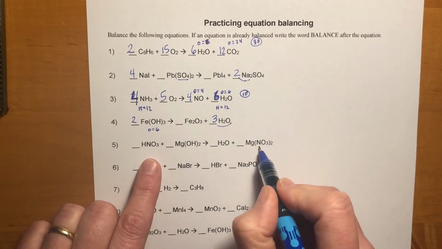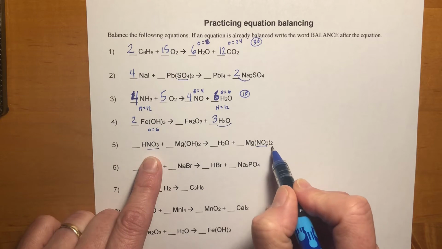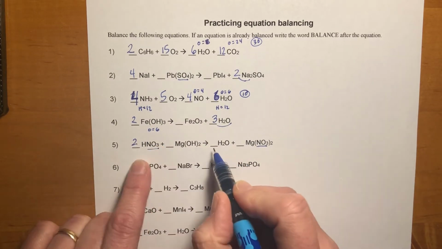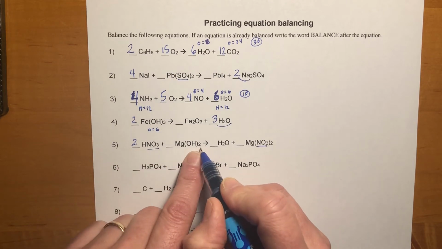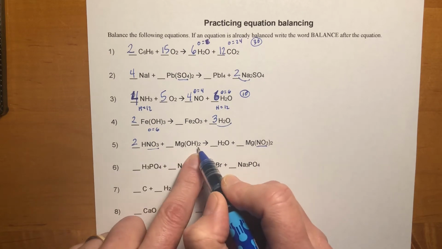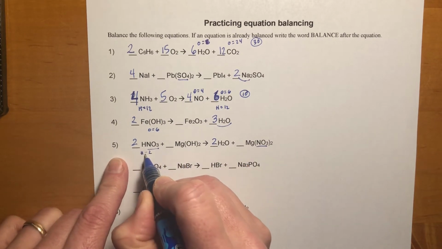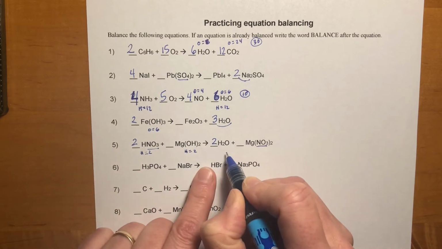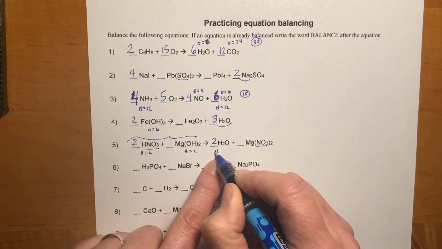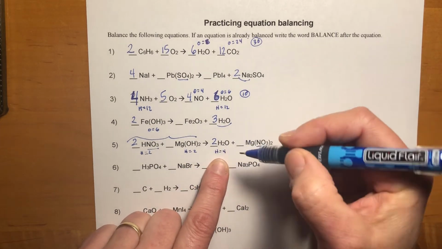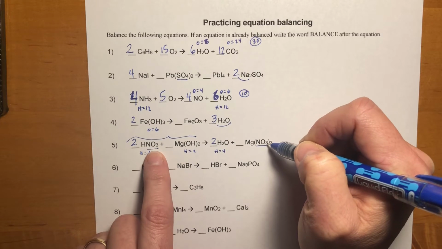Let's see. The nitrate is staying together. There's a nitrate and there's a nitrate. 2 on this side, but only 1 on this side. So if I put a 2 here, that balances my hydrogens. But hold on, we got more hydrogens here. 2 hydrogens here and another 2 here. If I put a 2 here, so 2 hydrogens here, 2 hydrogens here. So 4 total on the reactant side, and 4 total on the product side. So that's good. And what's the situation with this lone oxygen? I'm ignoring these oxygens because they kind of stayed together in the nitrate.